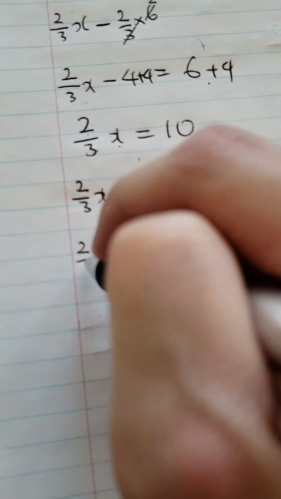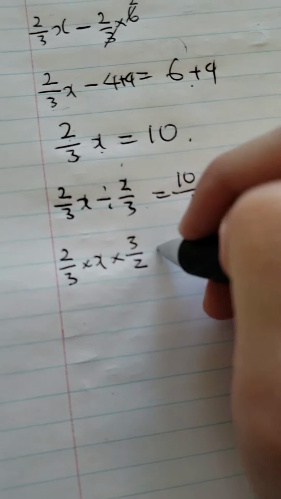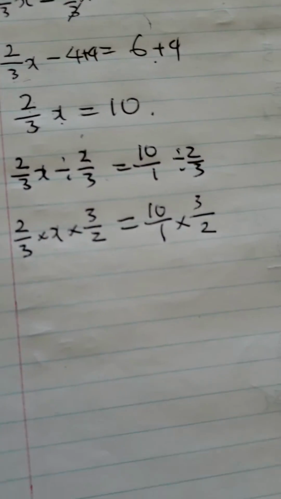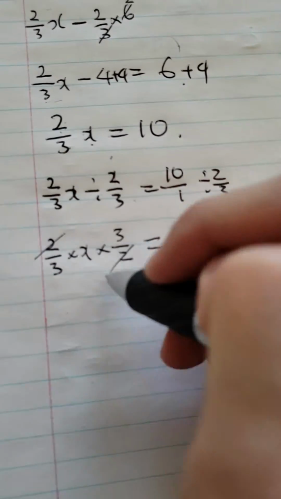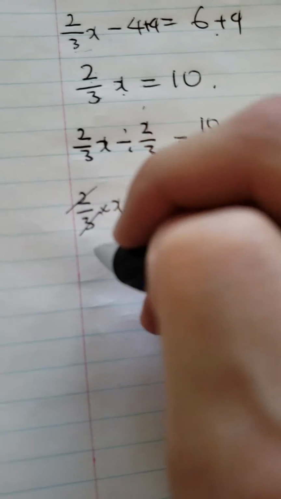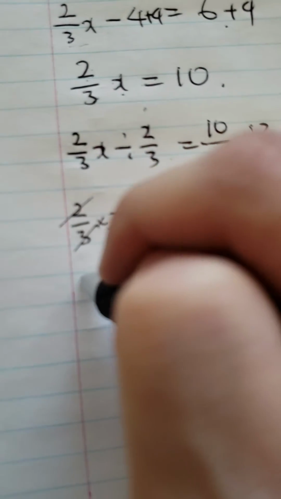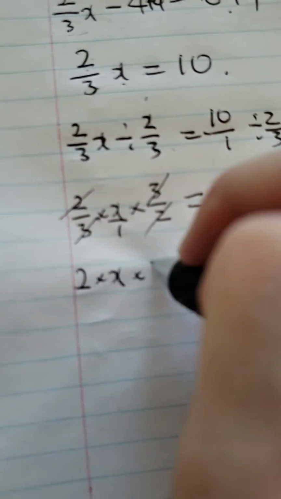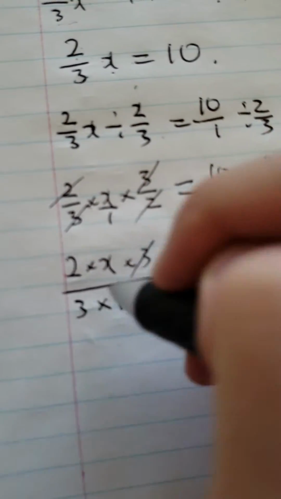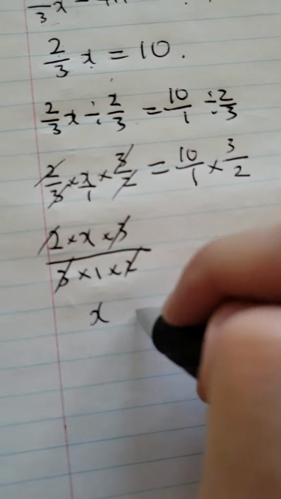So it's going to be 2 over 3 times x times 3 over 2 equals 10 over 1 times 3 over 2. Alright, so 2 and 2 cancel out, and 3 and 3 cancel out. The reason is that we can write this as x over 1, and it's going to be 2 times x times 3 over 3 times 1 times 2, so it can cancel out this way, and you're left with x.